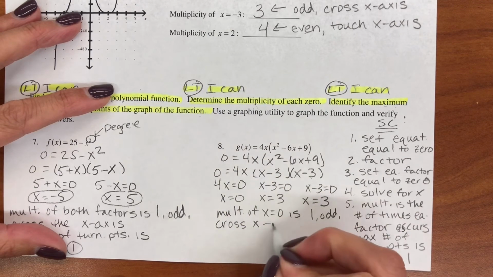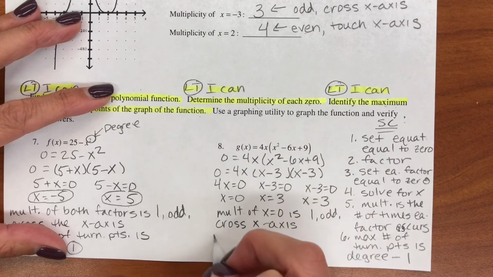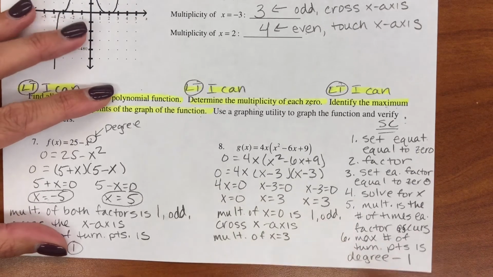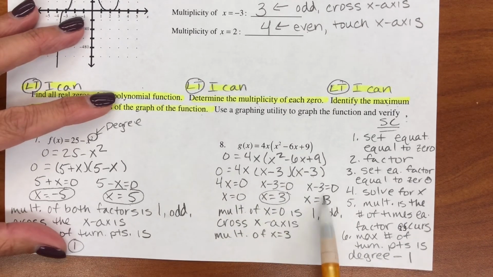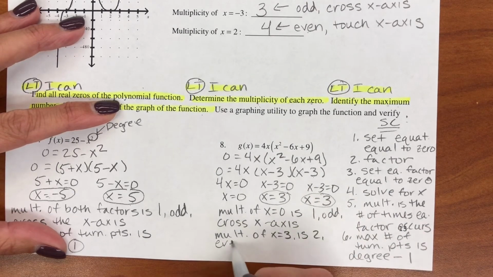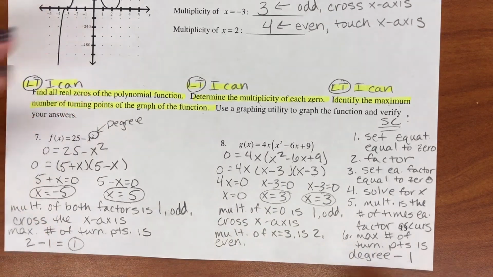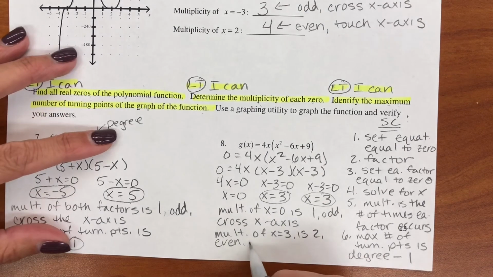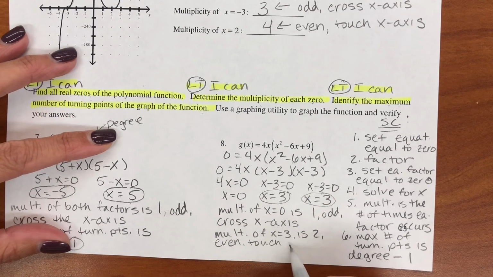And then the multiplicity of x equals 3 is 2 because it occurs twice. 1, 2. And that's even. So what does that mean? That means it's only going to touch at 3. It's not going to pass through. So it's going to touch the x-axis at 3.